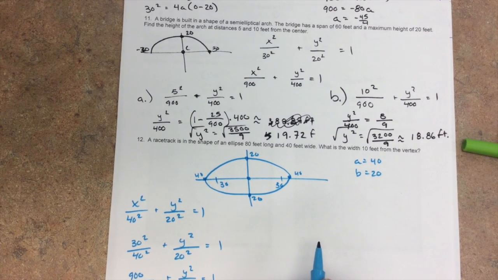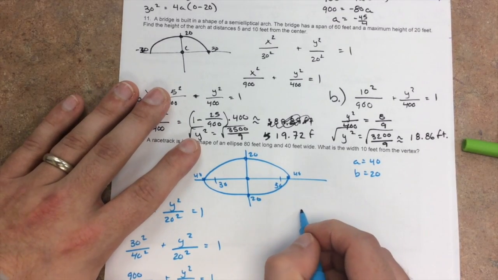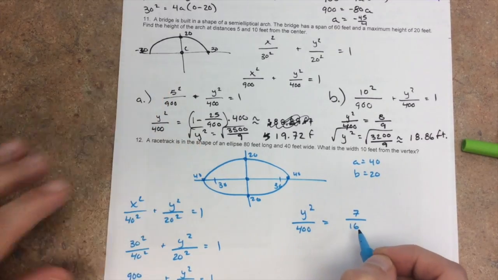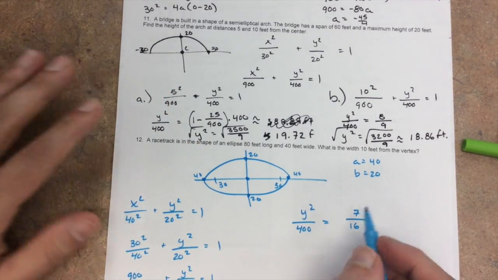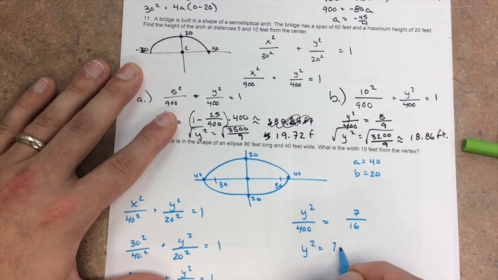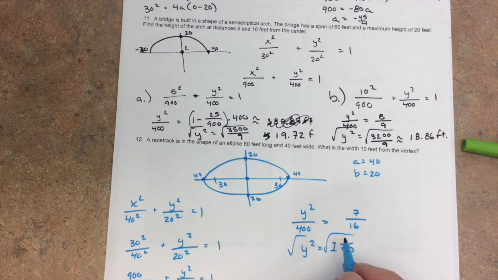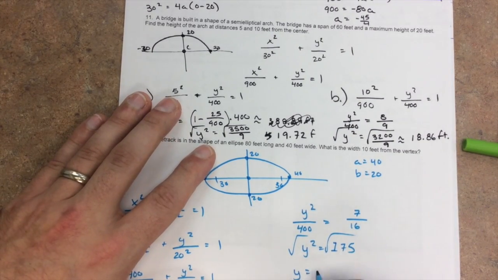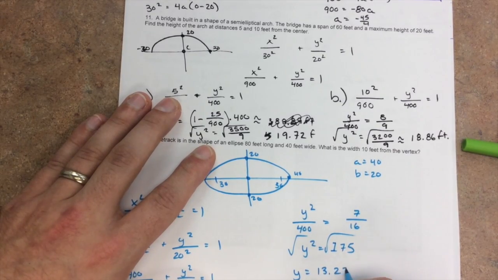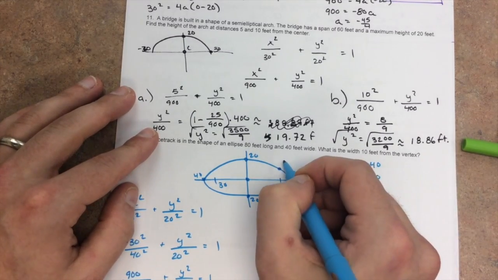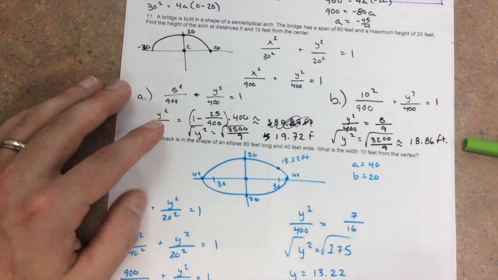So 1 minus 900 over 1600 is 700 over 1600, which is 7 over 16. So y squared over 400 equals 7 over 16. Multiply by 400, we get y squared equals 175. Take the square root. y equals 13.22 feet. And that's what we want. Our y value is going to be 13.22 feet.